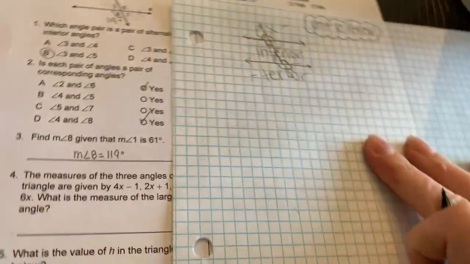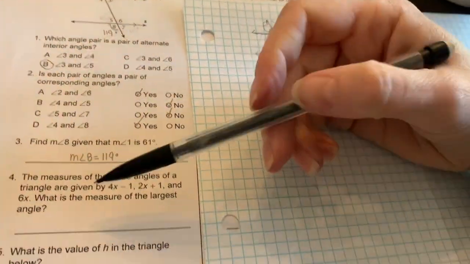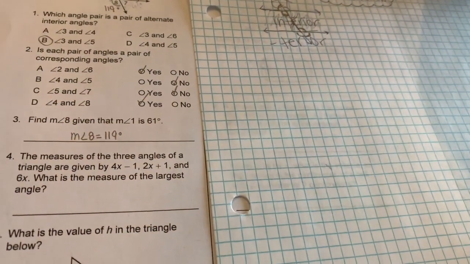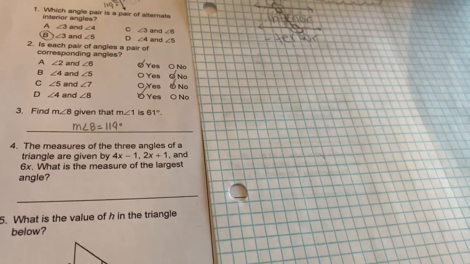So number 4, I'm going to get my scrap paper. We're going to talk about some angles in a triangle. So number 4, the measures of 3 angles of a triangle are given by 4x minus 1, 2x plus 1, and 6x. What's the measure of the largest angle?